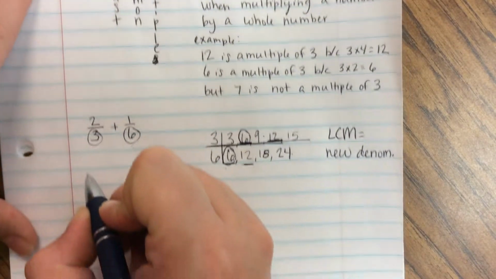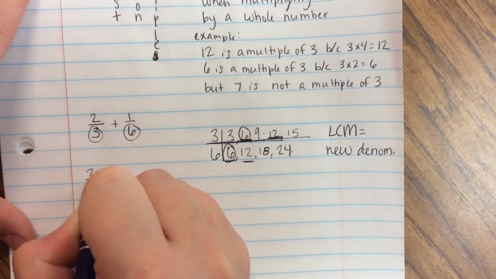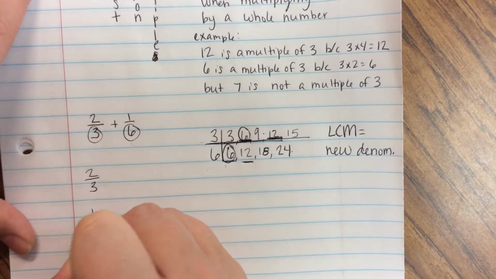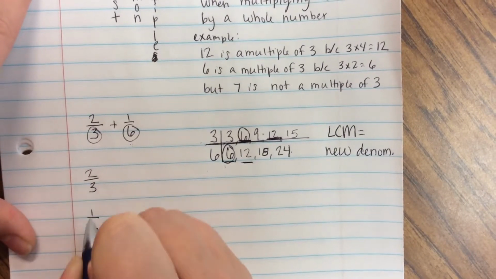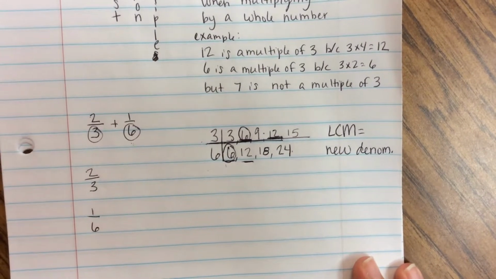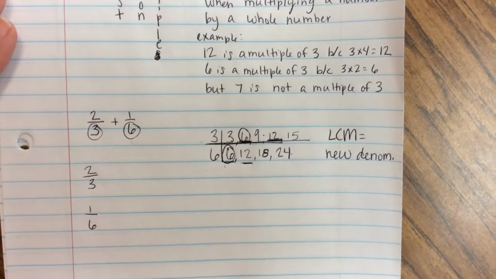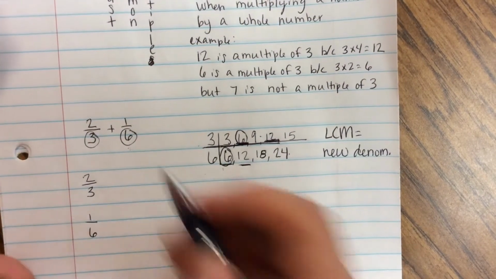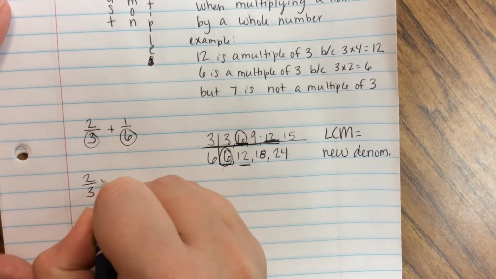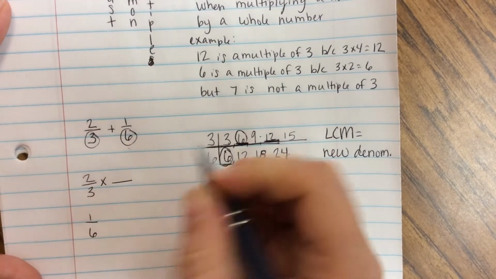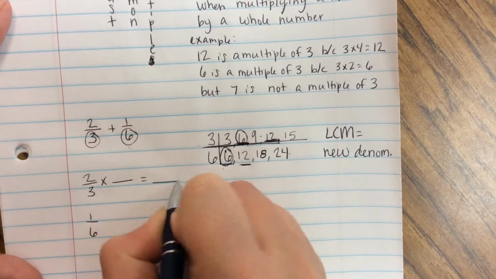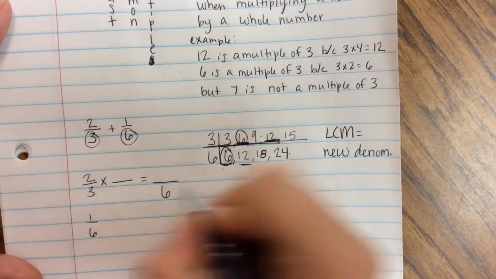So now I will rewrite my fractions, 2/3 and 1/6. And now I'm going to set up an equation to get me my new common denominator. I'm going to take 2/3 and multiply it by something to get me the new denominator of 6.